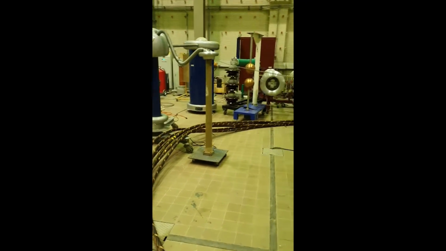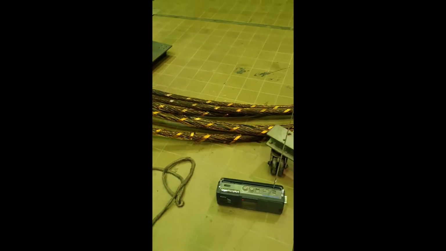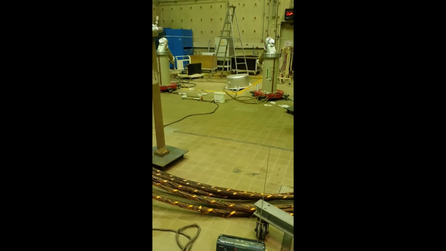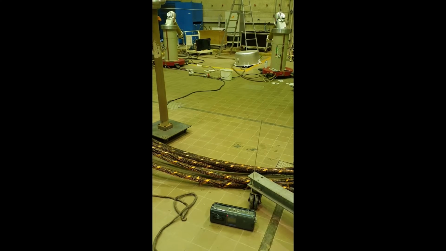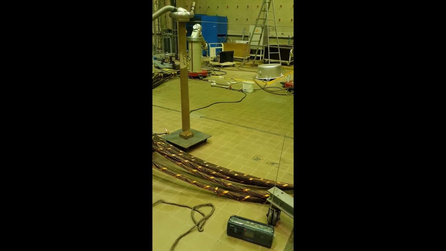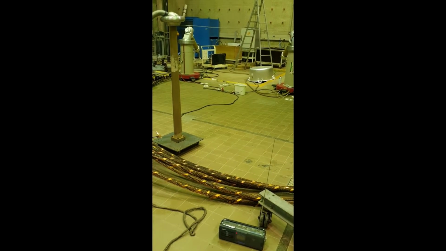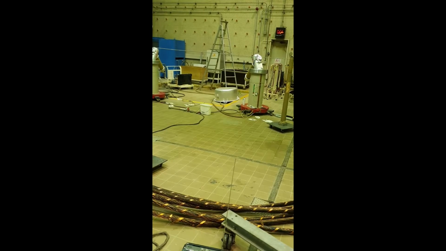After I apply the voltage, this is my radio here, so this will be my detection source. Once I keep on increasing the voltage, when this radio starts detecting noise, so I will show you the noise, that will be the corona onset voltage. So that is the voltage at which corona is being produced on this transmission line. So let's go inside and apply the voltage.